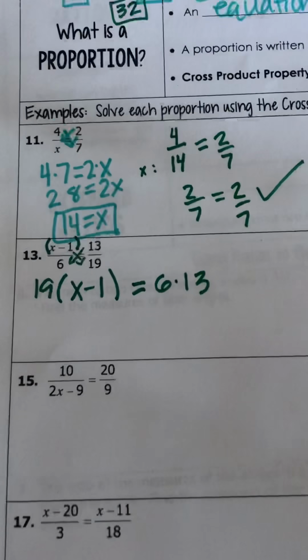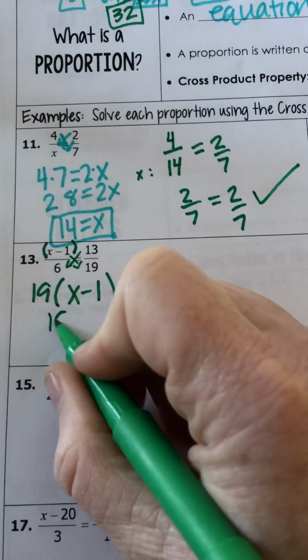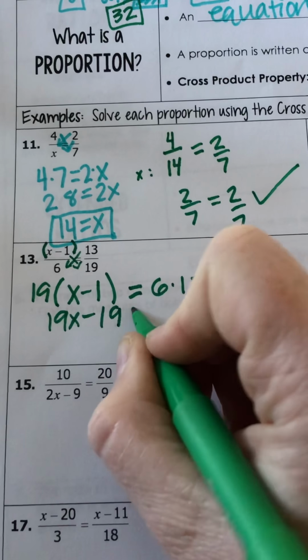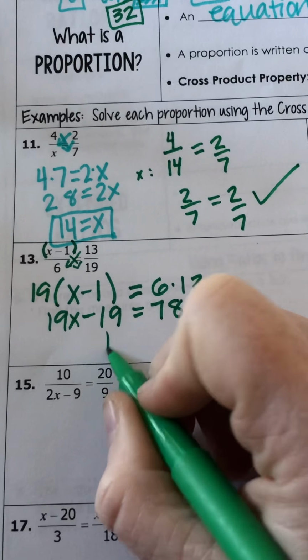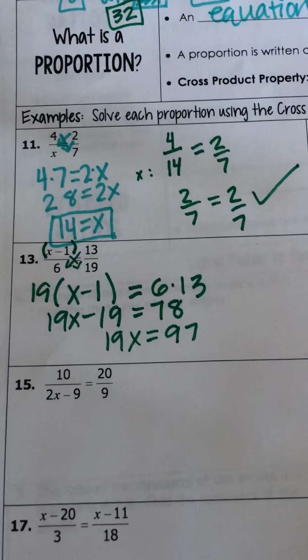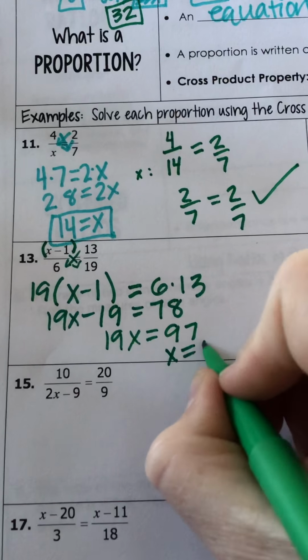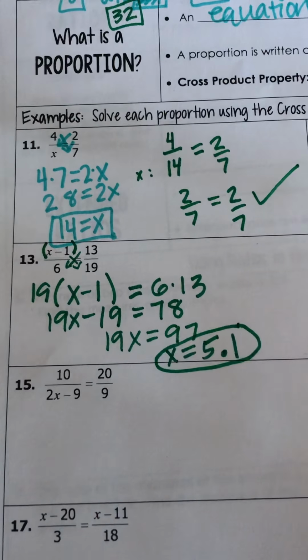Okay. All right, so this will be 19x minus 19 equals 78. Okay, add 19. 19x equals 97. And x equals 5.1 when you divide there. Okay.